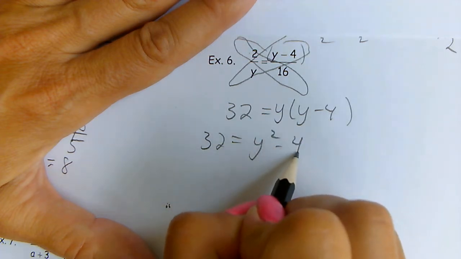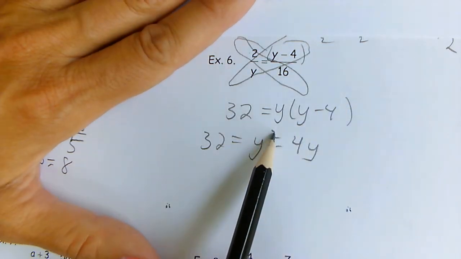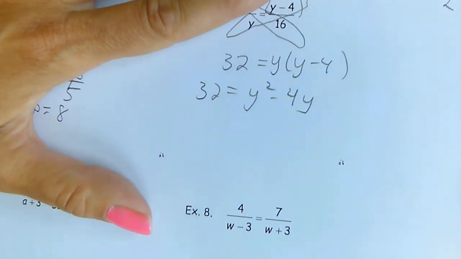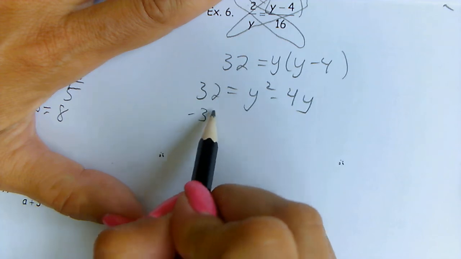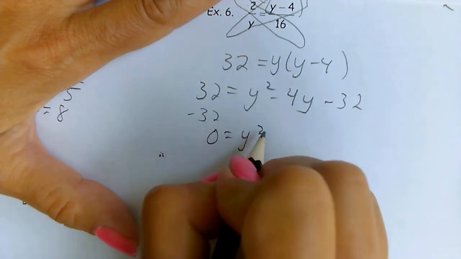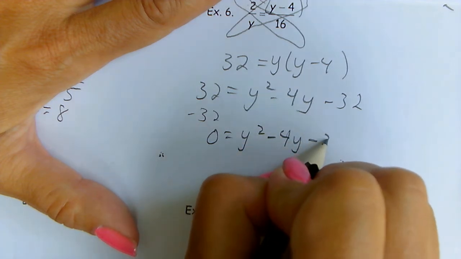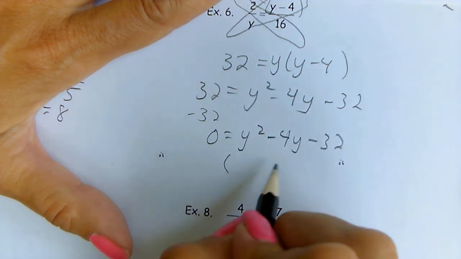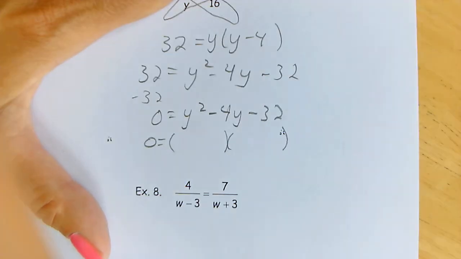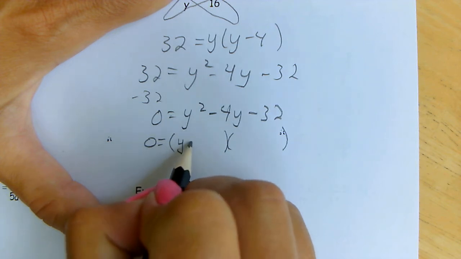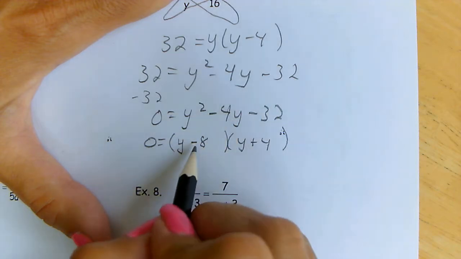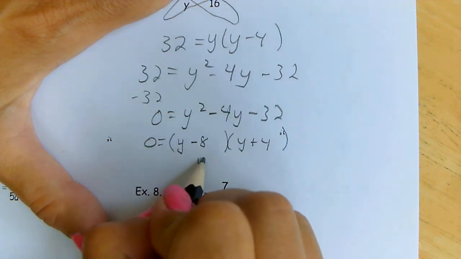Distribute. And now you notice I have an exponent of 2, so I'm going to set it equal to 0. Factor to solve. The leading coefficient is positive, so I'm bringing the 32 over here. So 0 equals y squared minus 4y minus 32. Factor to solve. y minus 8, y plus 4. 4 times 8 is 32. Negative 8 plus 4 is negative 4.